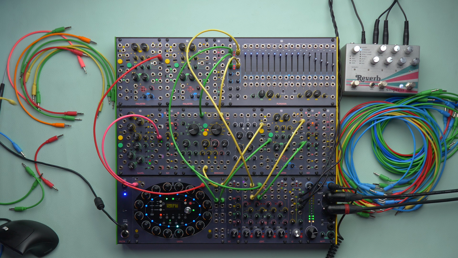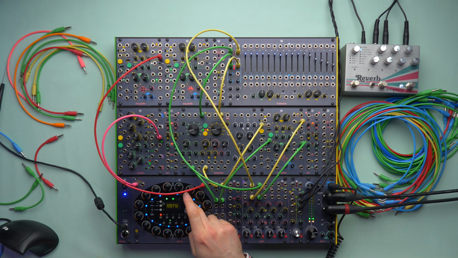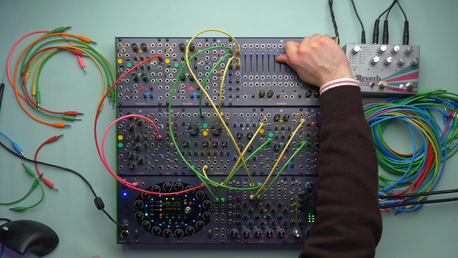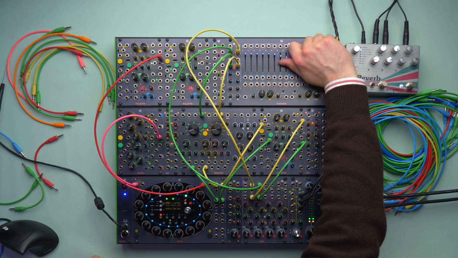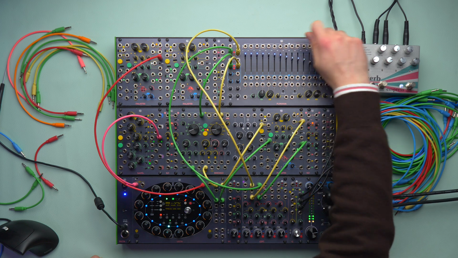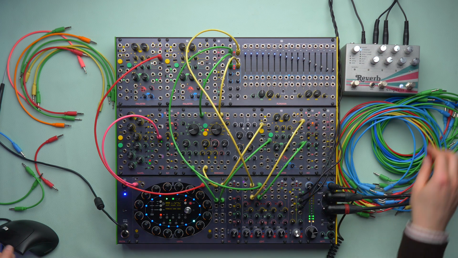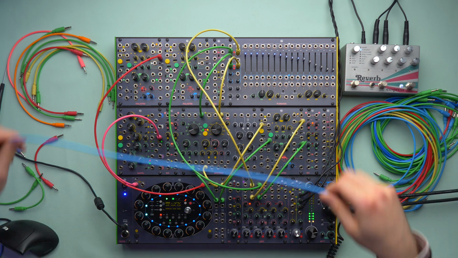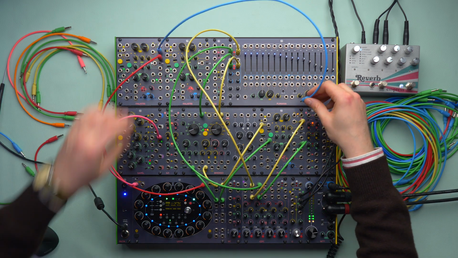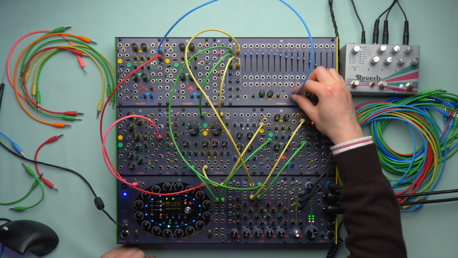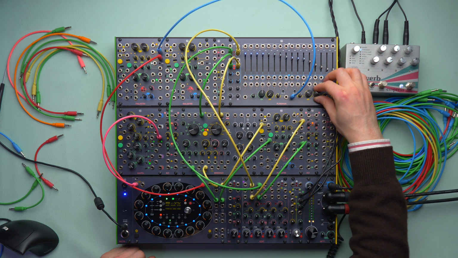I was thinking that I can use the same LFO that is shifting our pitch to somehow modulate the parametric scanner functions. So let me take this unipolar output here and use it to control the position.